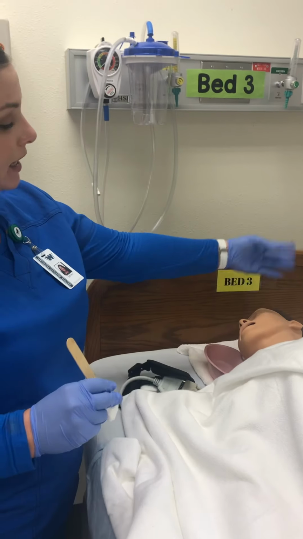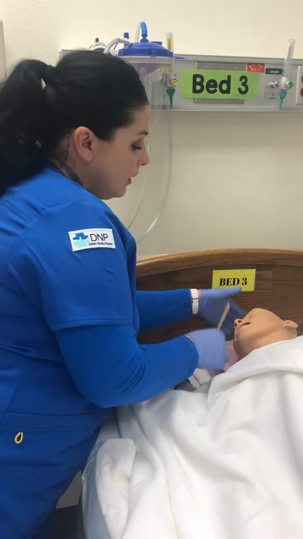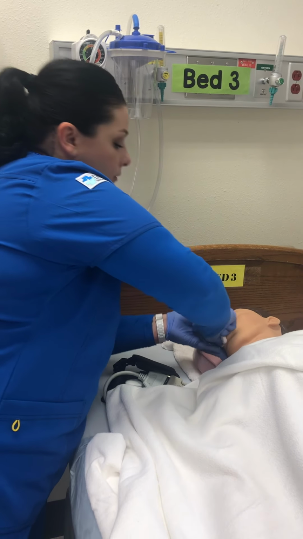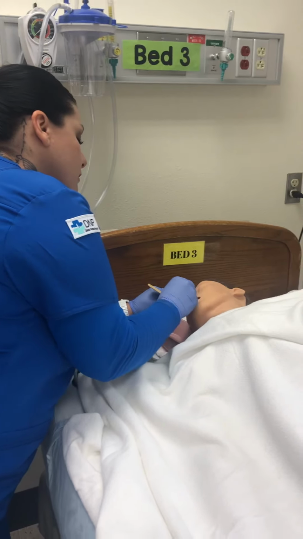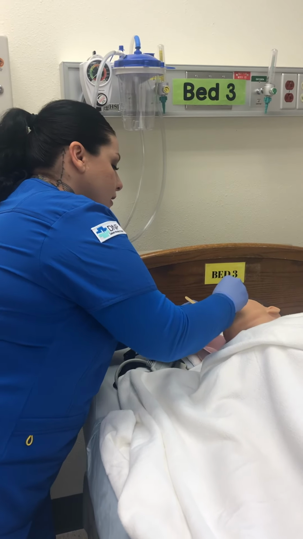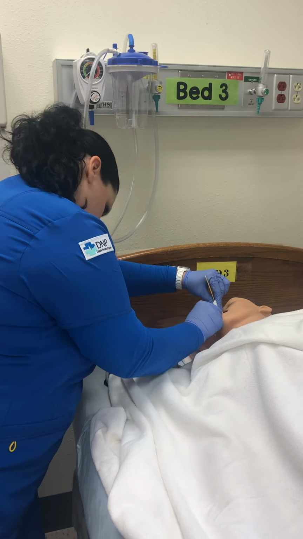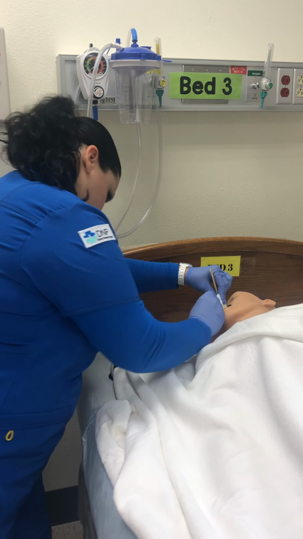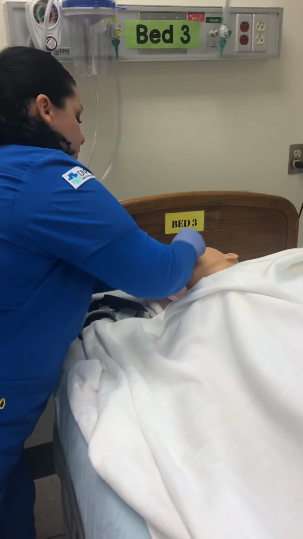Now you want to start on this side because all the stuff that you're cleaning is going to drain over here and into the basin. You don't want to clean where you've already cleaned. We have a fresh swab. Do the roof of the mouth, top of the tongue. Change out your swab. Do the cheeks. Change out. And go ahead and get the surfaces of the teeth.